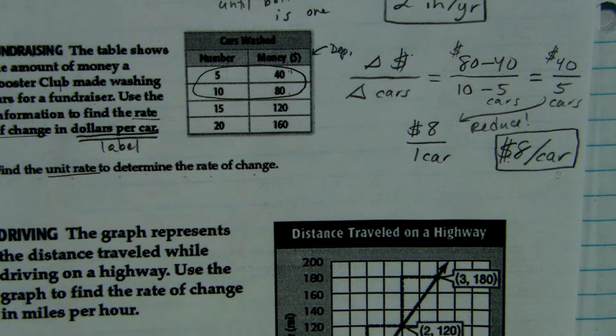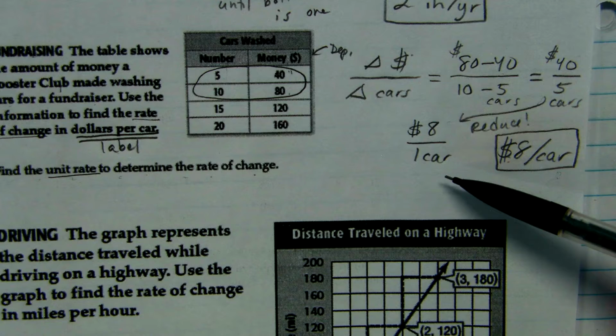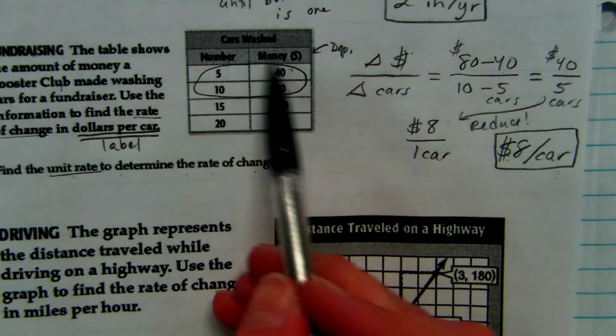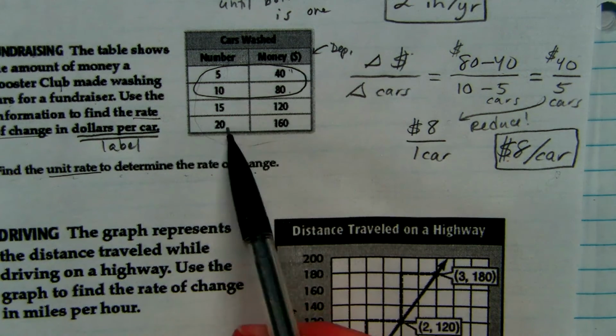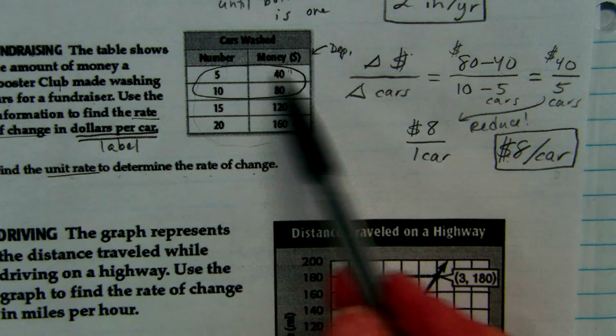Except we could have written the rate of change as $40 for 5 cars. What they're telling us with the unit rate is to reduce it all the way down. They want to know what it is for 1 car, which is useful. Like if you had this table and this is how things had gone throughout the day and you're like, wait, how much are we charging per car? You could figure it out.